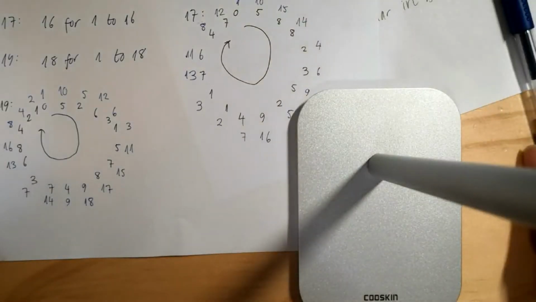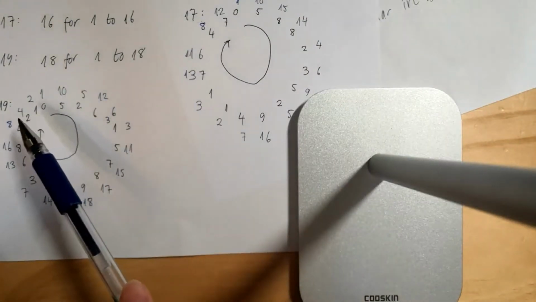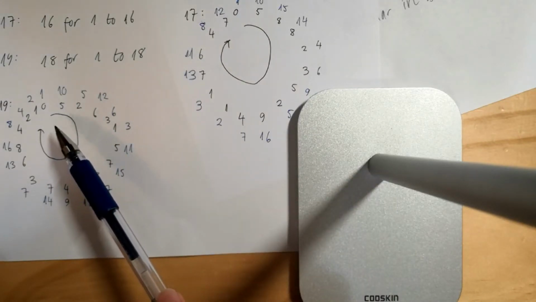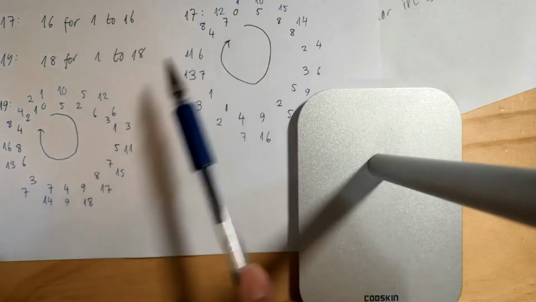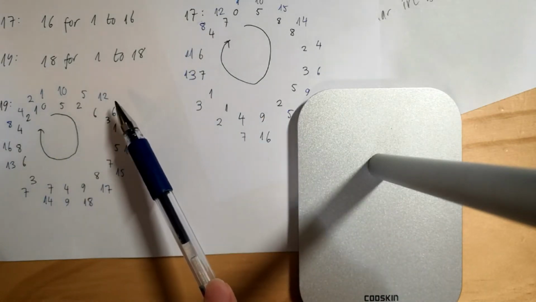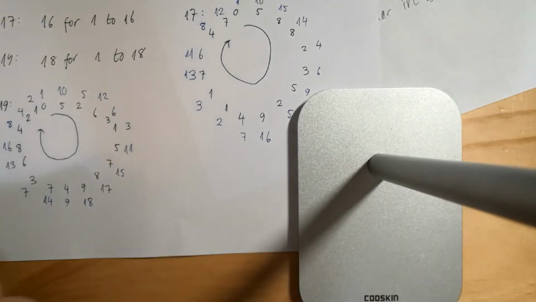Alright, so I drew up the circles for 17 and 19. This took a bit of a while. And I don't know, my mind tells me that the next step is to connect the dots. Right, let's start with 7.